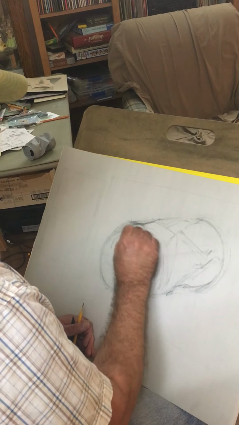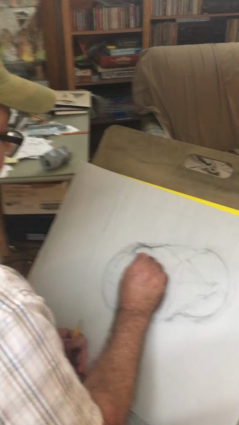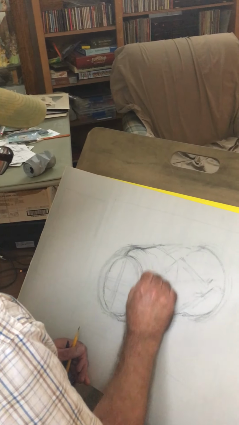Might move this a little bit closer in. I think I stretched that out a little bit too far.